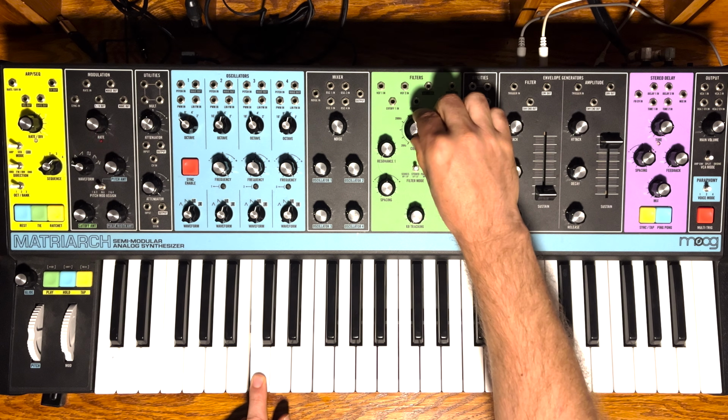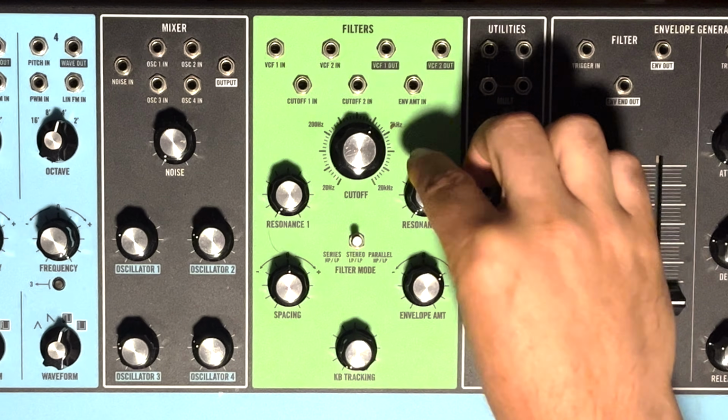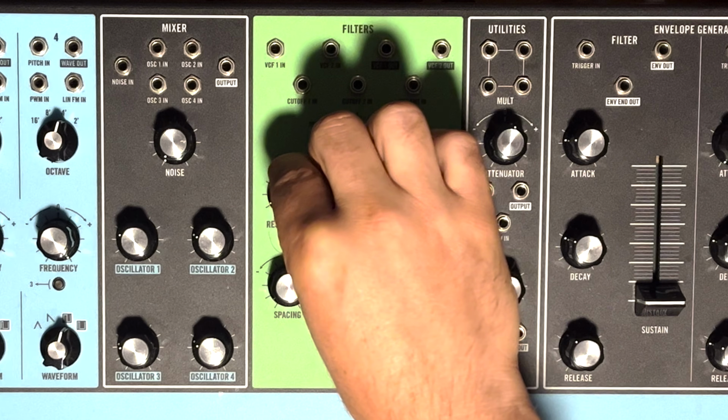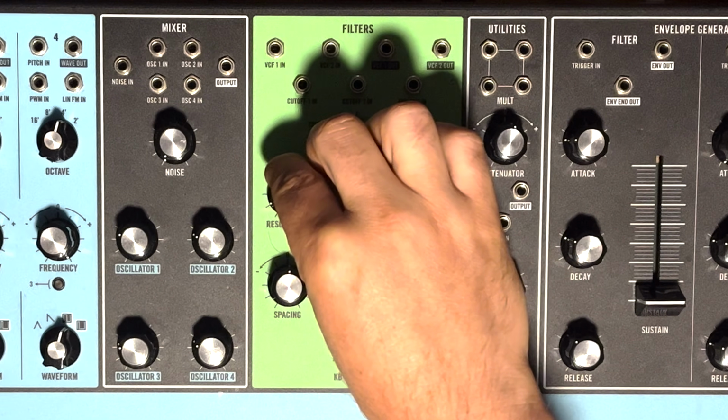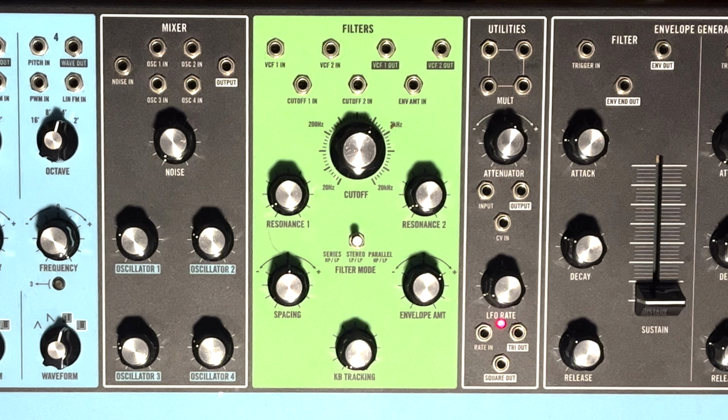And let's set up the filter, put it to around 1 o'clock. Add a little bit of resonance, I'm going to make it equal, I guess, just to roll off a little bit of the lows and give a little bit of a squelch.